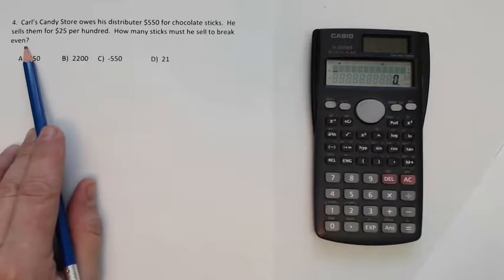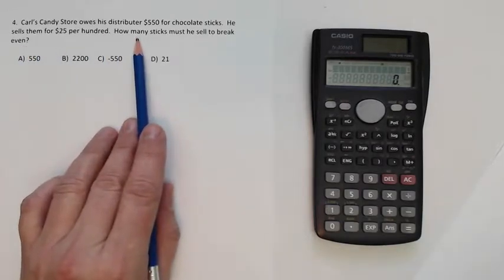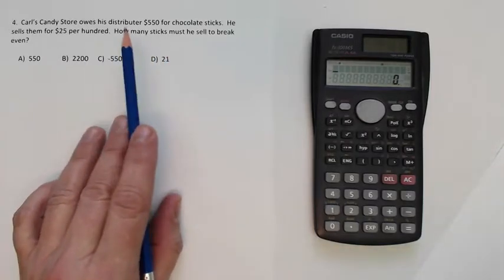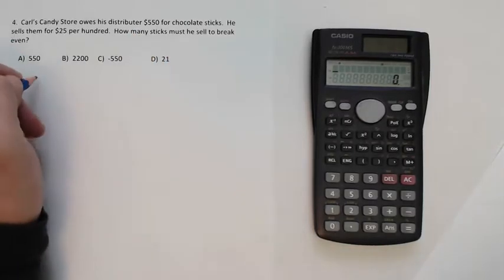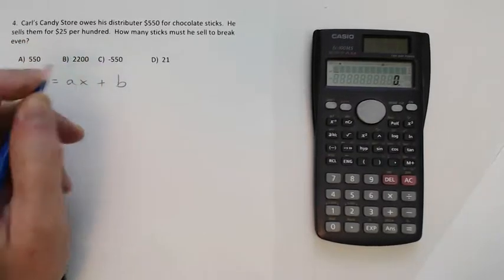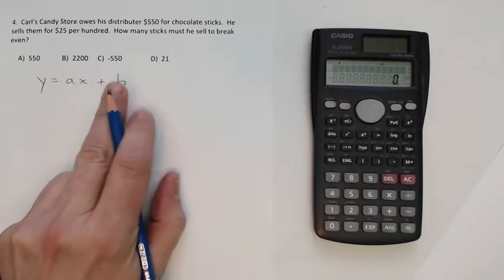So let's start off with the basics, which is, before we can answer any kind of question about how many sticks you've got to sell and what that means, we need a rule. And that rule is always going to be in y is equal to ax plus b form. And so we need a rate of change and we need an initial value.